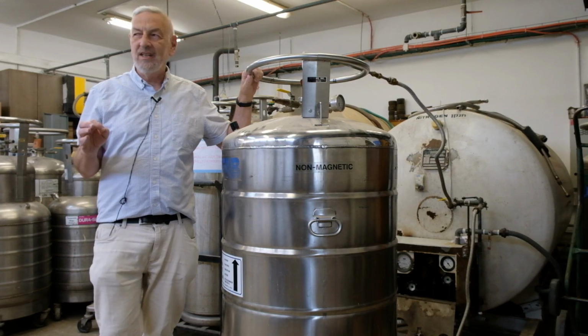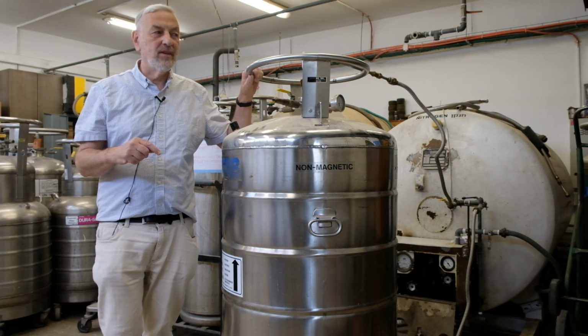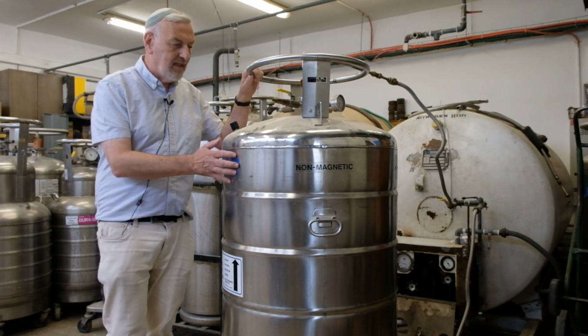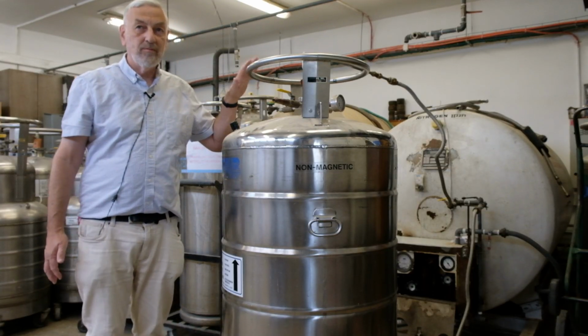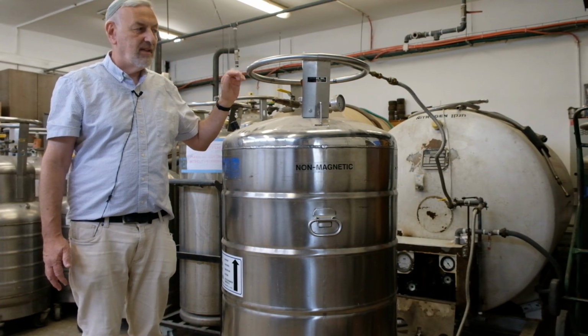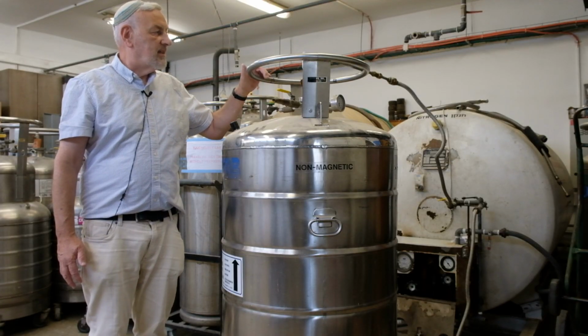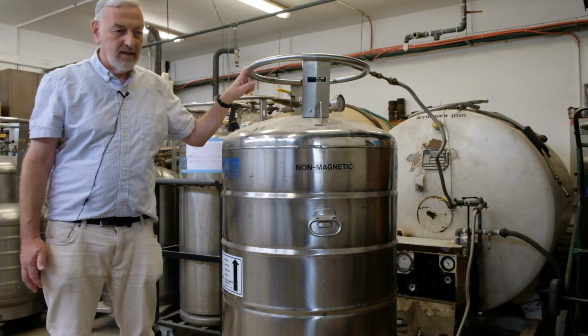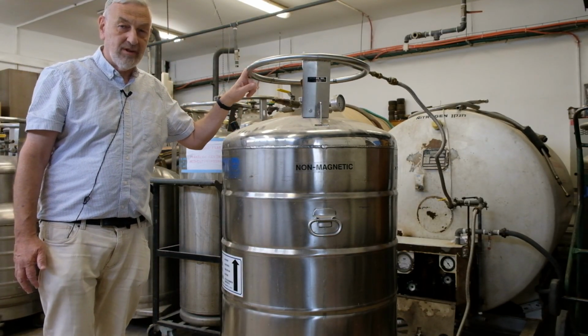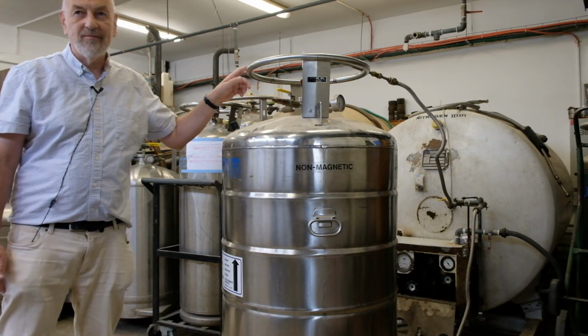I'm here in cryogenics. We're going to start cooling down this helium dewar from room temperature, and then we'll fill it with helium. So first we fill it with liquid nitrogen, or put liquid nitrogen in to cool it down.